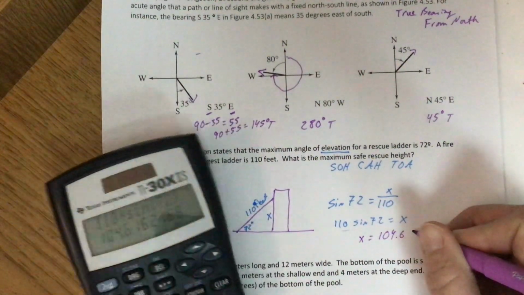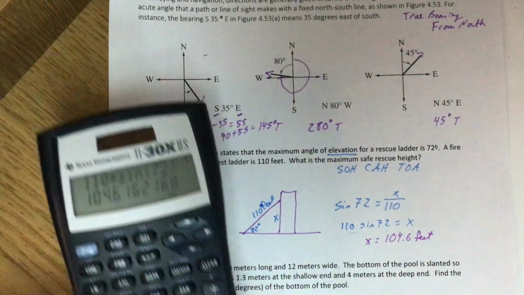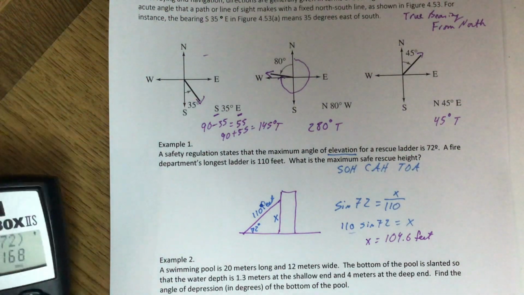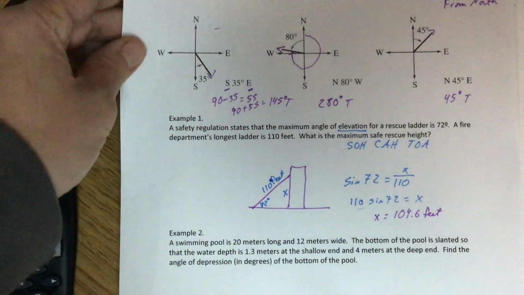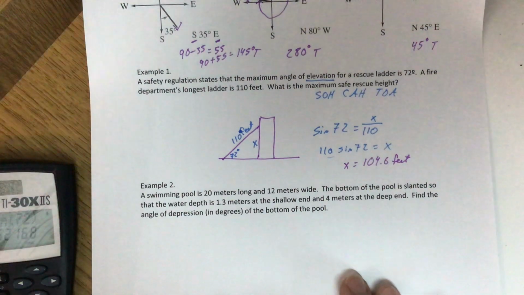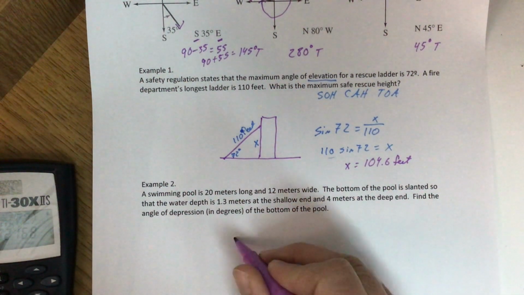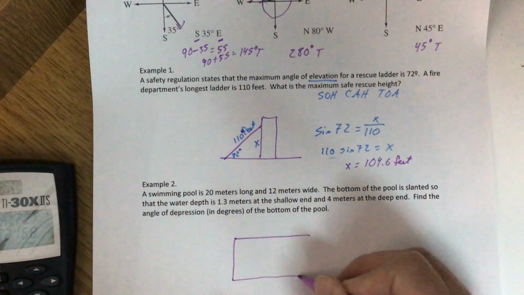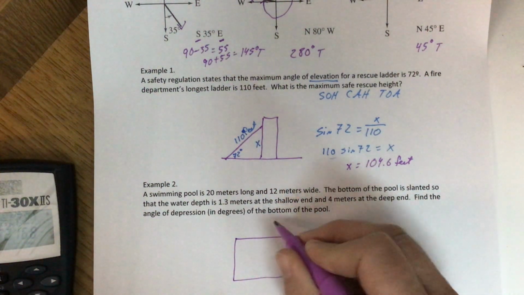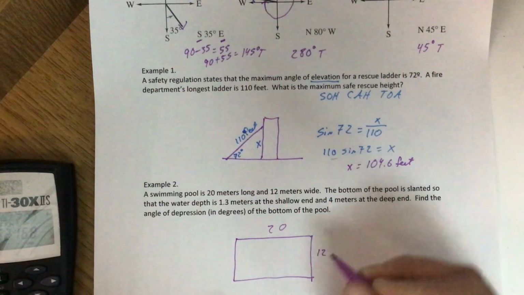And that would be in feet. Okay, let's look at a second example. Next, we have a swimming pool that's 20 meters long and 12 meters wide. So I'm going to go ahead and draw my rectangular swimming pool, 20 meters long, 12 meters wide.